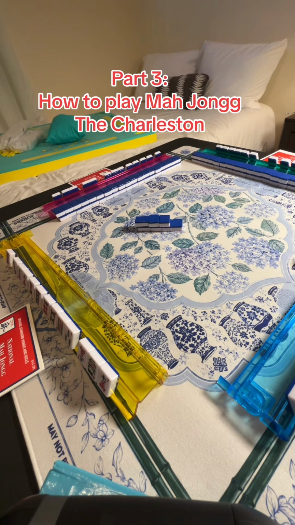Welcome to part 3 on how to play a game of Mah Jongg. The last time we left off, everyone was dealt their tiles, and now we are ready to do the Charleston.